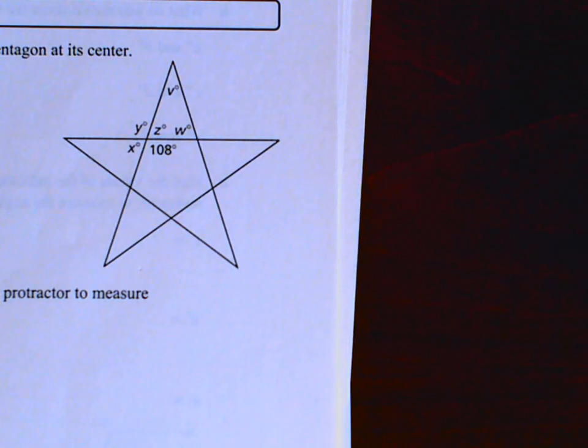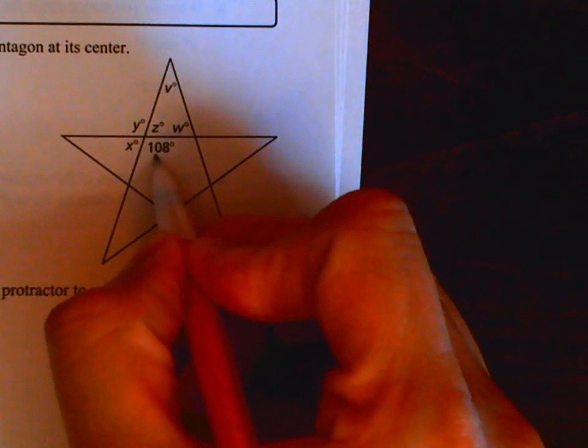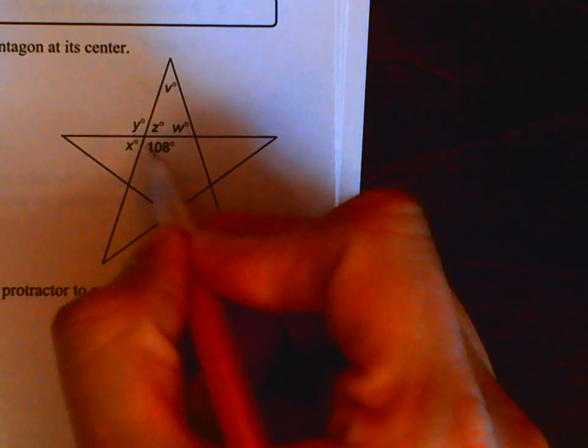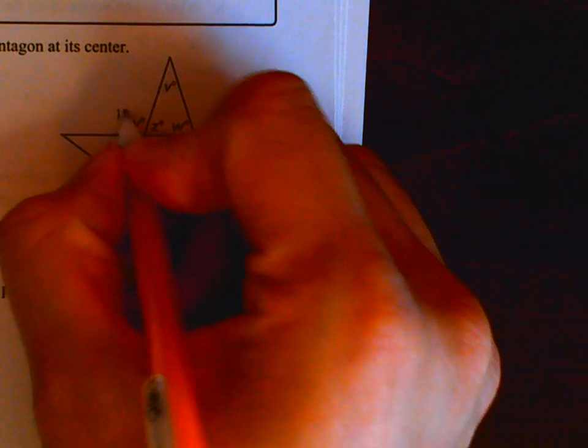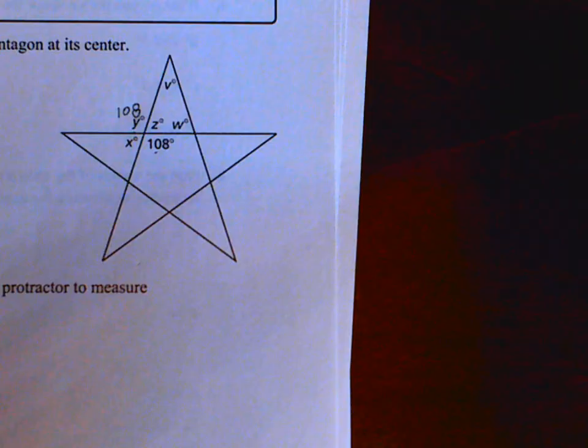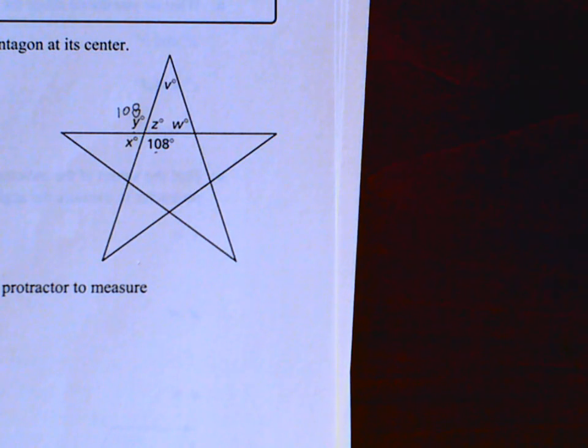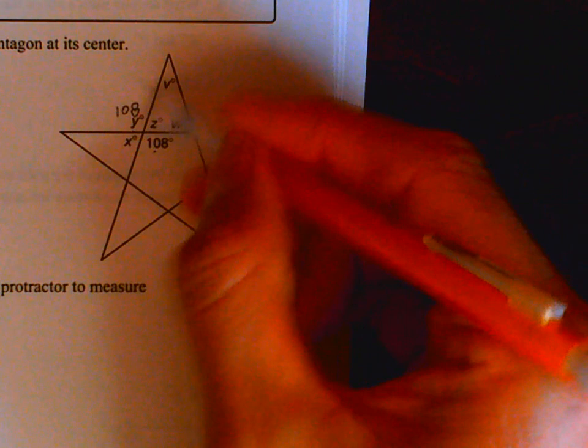All right, so the first one that I'm going to focus on, which is the easiest, is the vertical angle. Because the angle that is right across angle Y happens to be 108. So guess what? Y measures 108. The next angle I want to find out is angle X. If you notice X and Y, when you combine them together, you form a straight line.